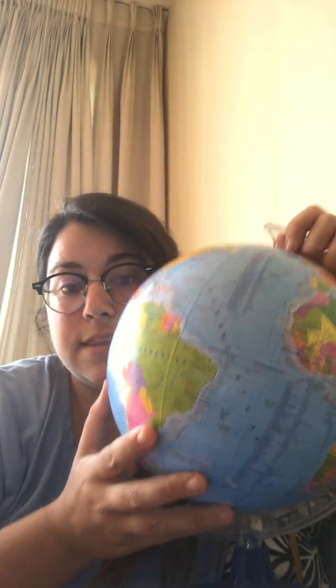The side of the Earth that is facing the sun, let's imagine that the light from my window is the sun. This part that gets light is called day. And this other part that doesn't get that much light is called night. That's why we have day in one part of the Earth and night in the other.